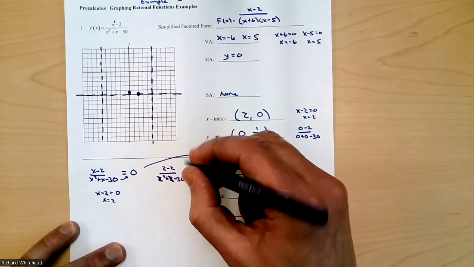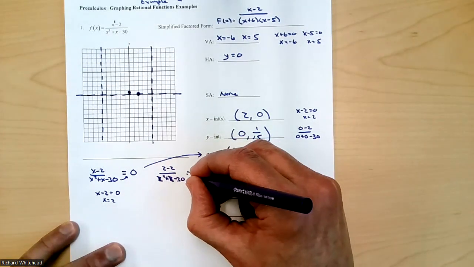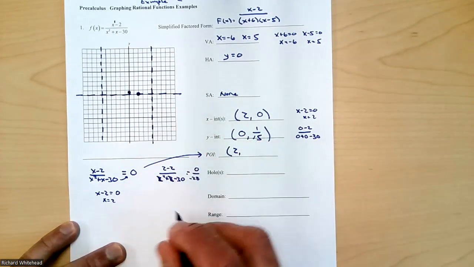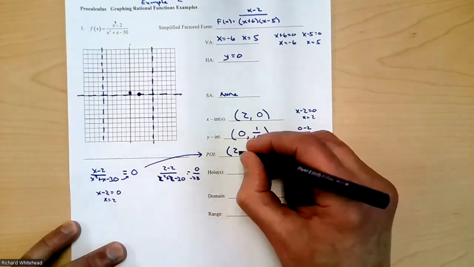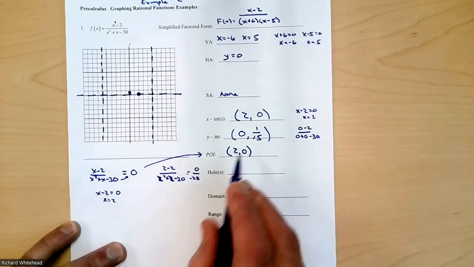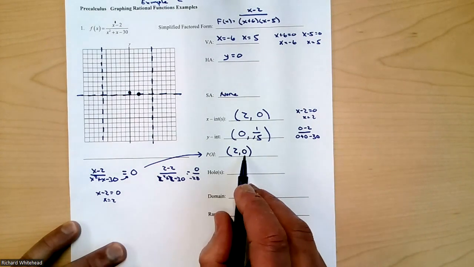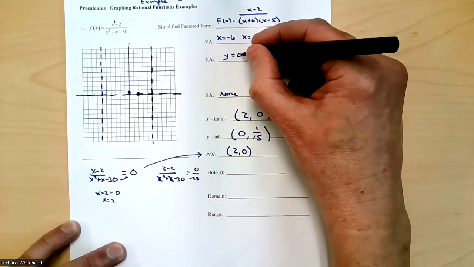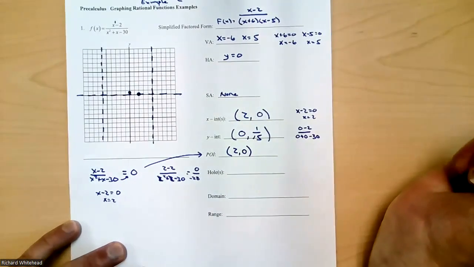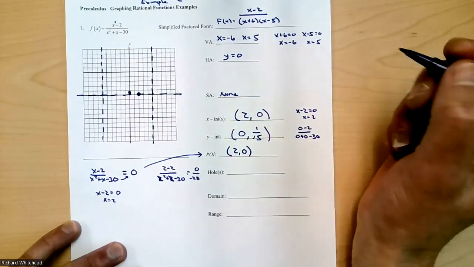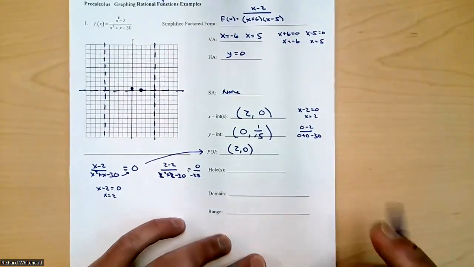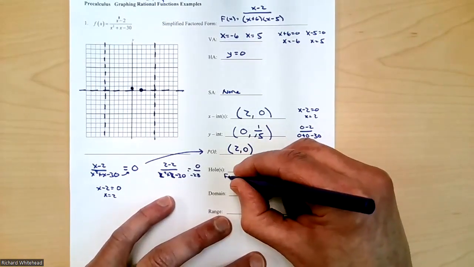Well, I don't even care what the denominator is, because the numerator goes to 0. So we know that the point of intersection is 2 comma 0. We knew the y coordinate was going to be 0 anyway, because all the y coordinates of the asymptote are 0.